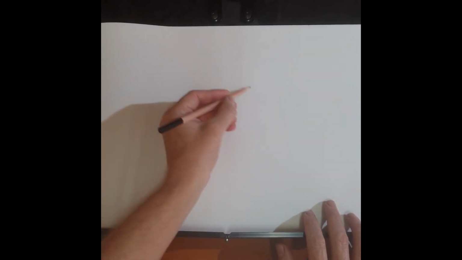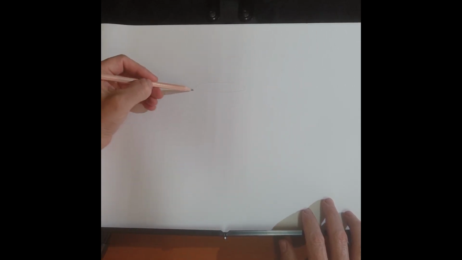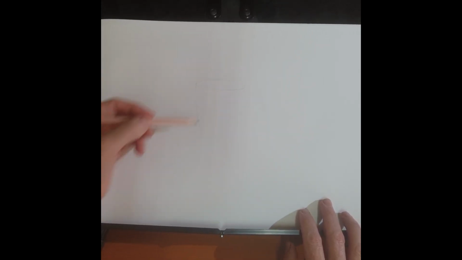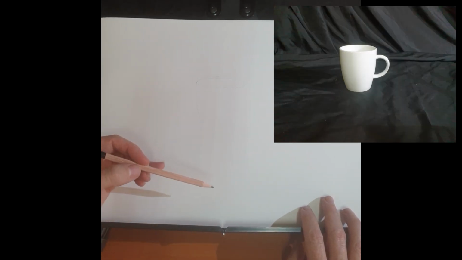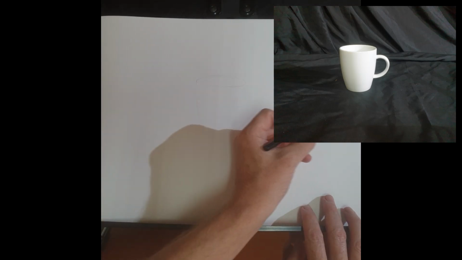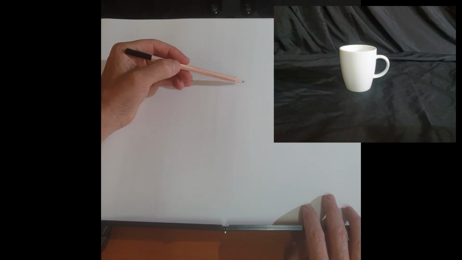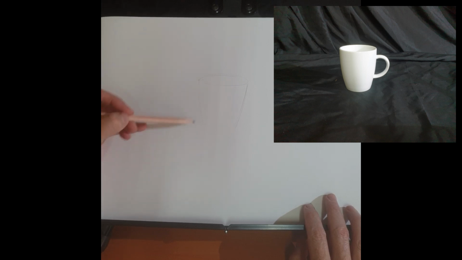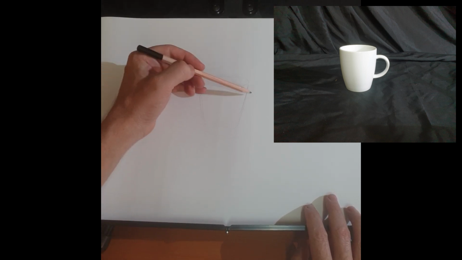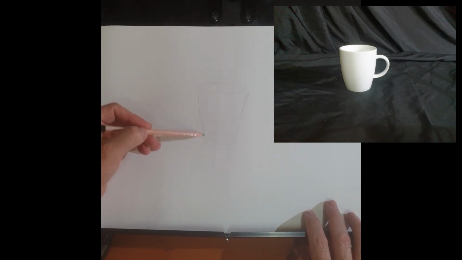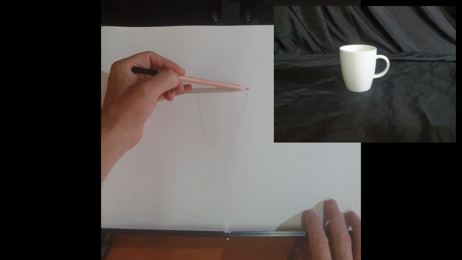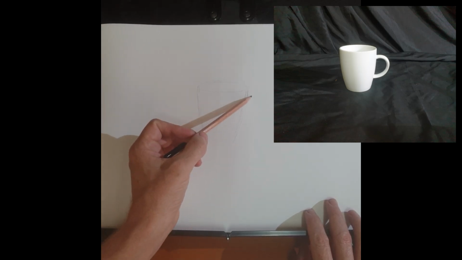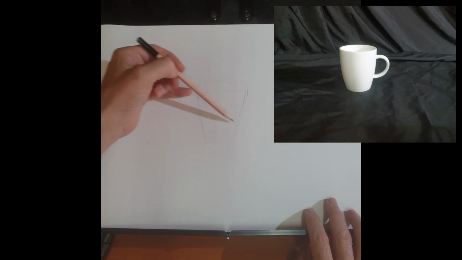If I take the example of this cup, let's just draw this cup. And let's say the light is hitting in from that direction there. Okay, yeah, it is kind of like somewhere like that, okay? Let's draw this cup. Get that negative space there, and then we get this shape for the ear.